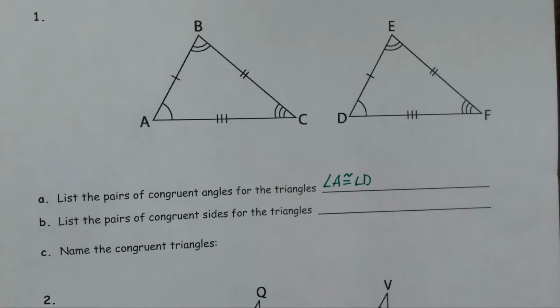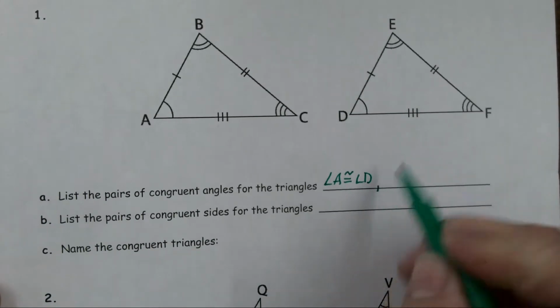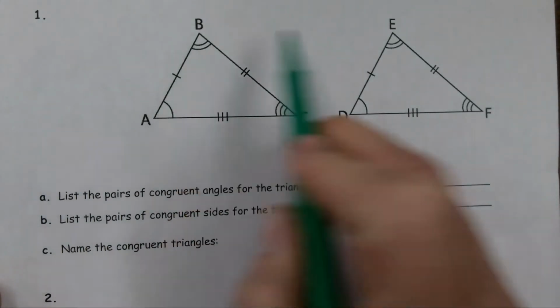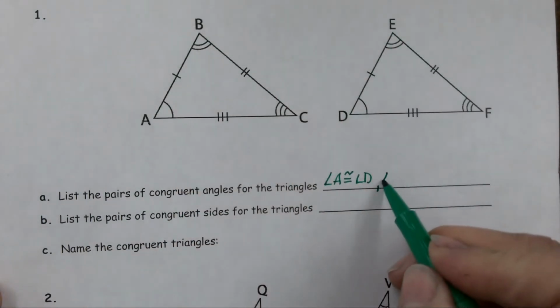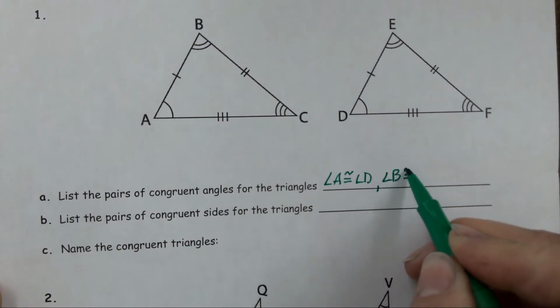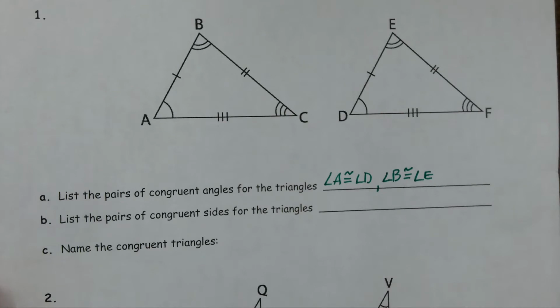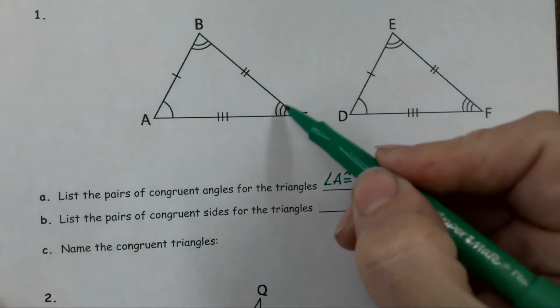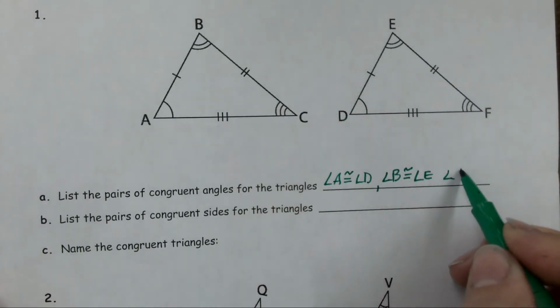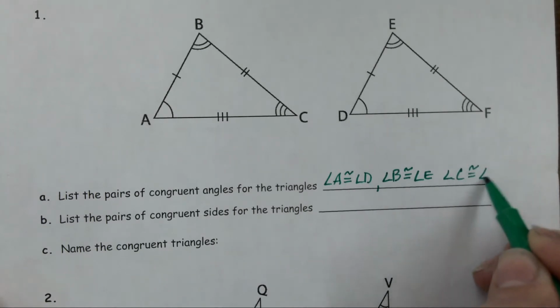What other pairs of angles are congruent? Yes, B and E. So angle B is congruent to angle E. And then we have one more pair of angles that are congruent, right? Marked with the three swishes. Angle C is congruent to angle F.